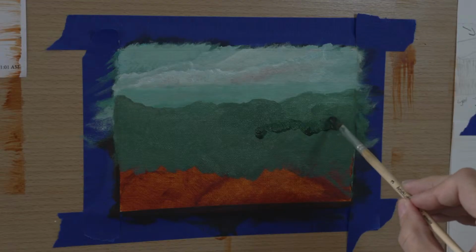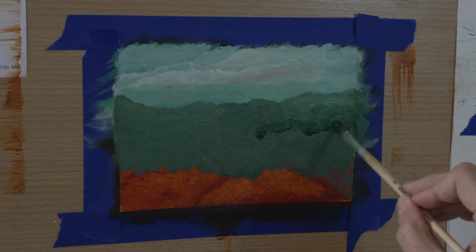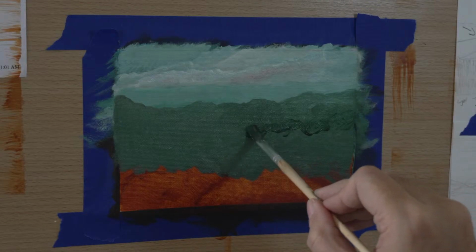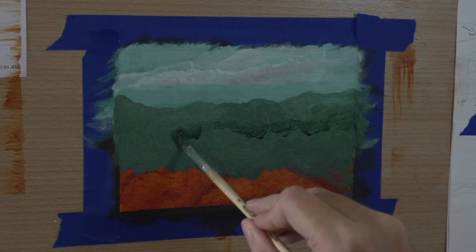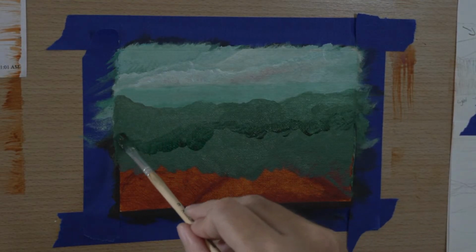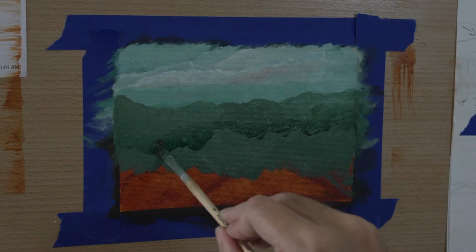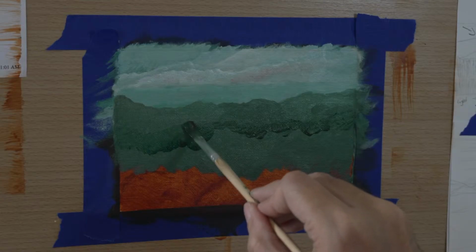And working through this area here and letting this get pulled down. And then trying to follow along that shaded area a little more and pulling down. And let me try to stay clear of that area quite a bit, while still gently pulling this down and blending it out.